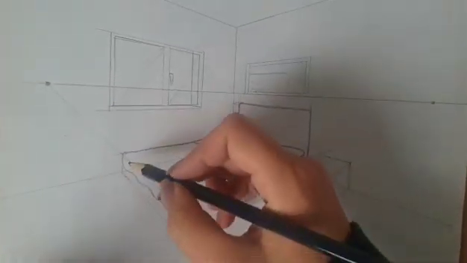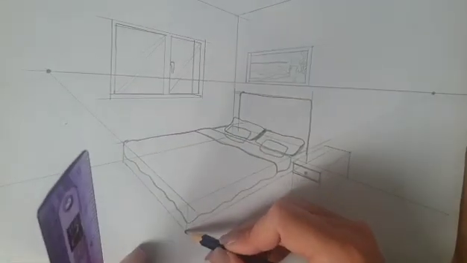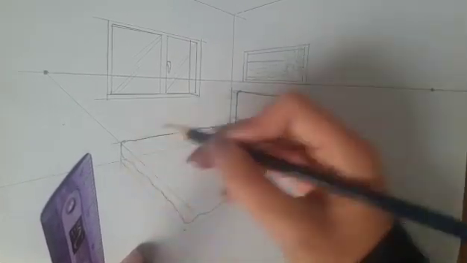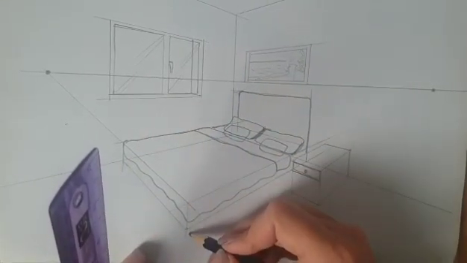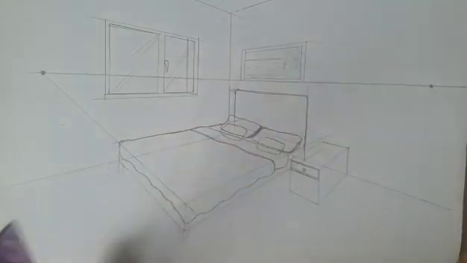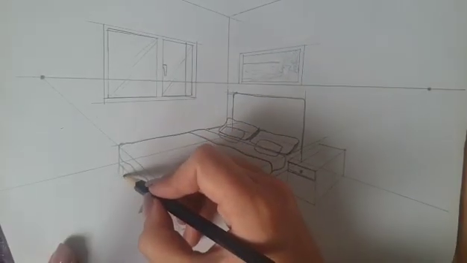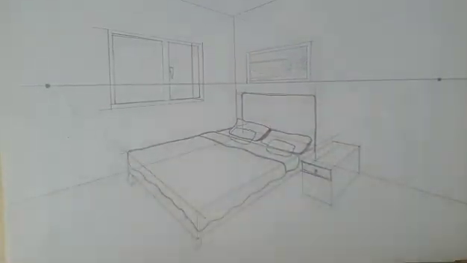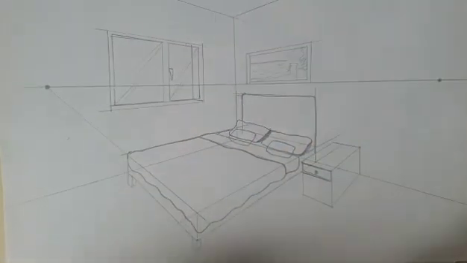Now the bottom of my bed touches the floor, but if yours has got legs, you just add your little lines coming down here, either side, like so. And then if your bed has legs on, you might be able to see underneath, etc.